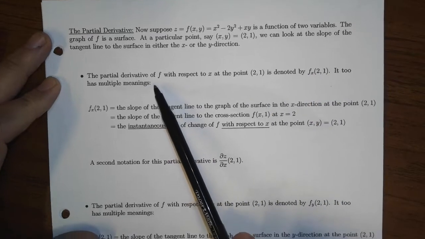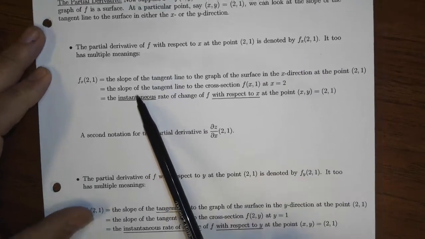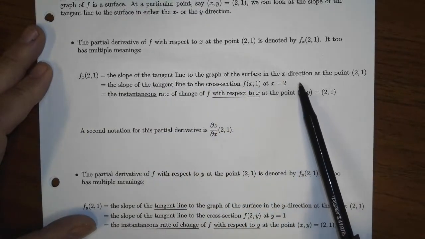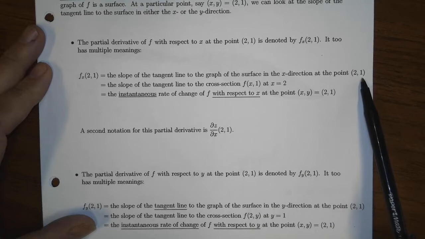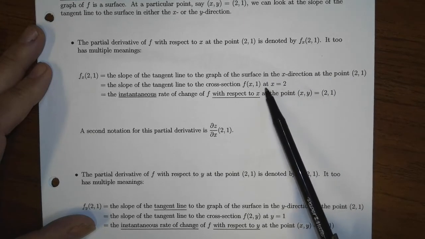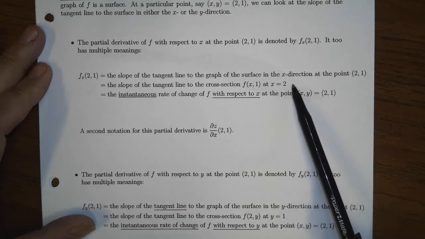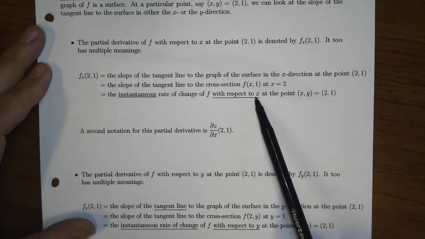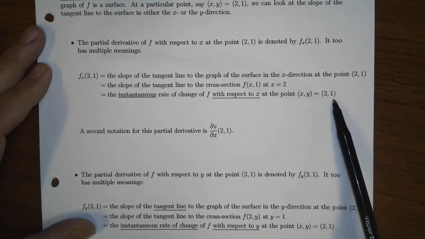It has multiple meanings. It represents the slope of the tangent line to the graph of the surface in the x direction at the point (2, 1). The slope of the tangent line to the cross-section, f of x, 1 at x equals 2, or also the instantaneous rate of change with respect to x at this point, (2, 1).